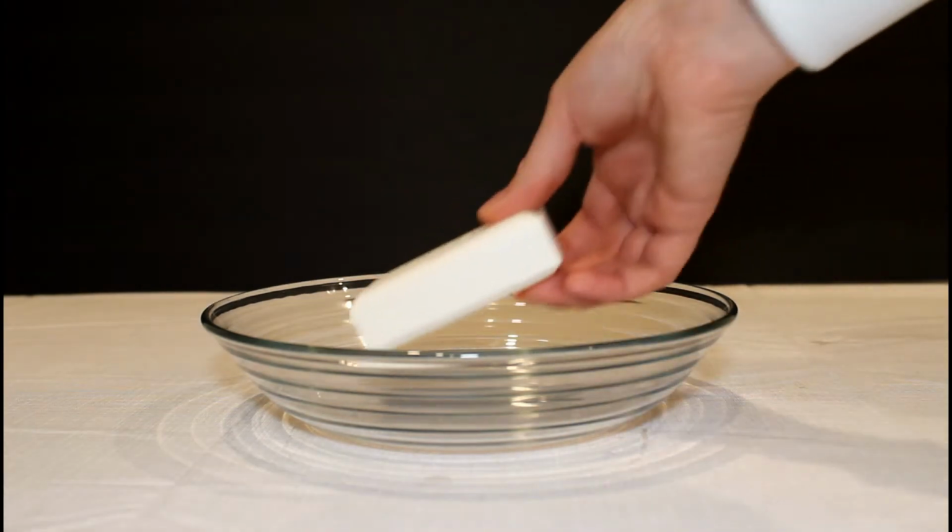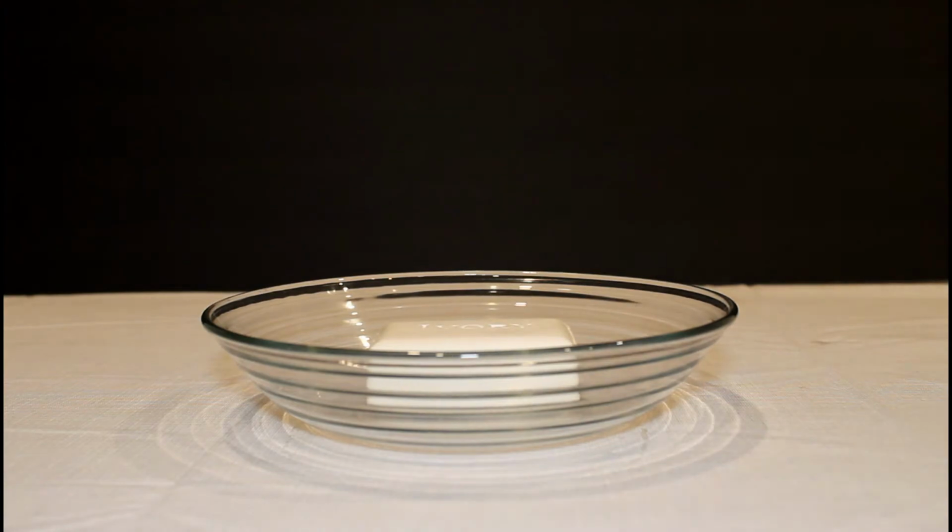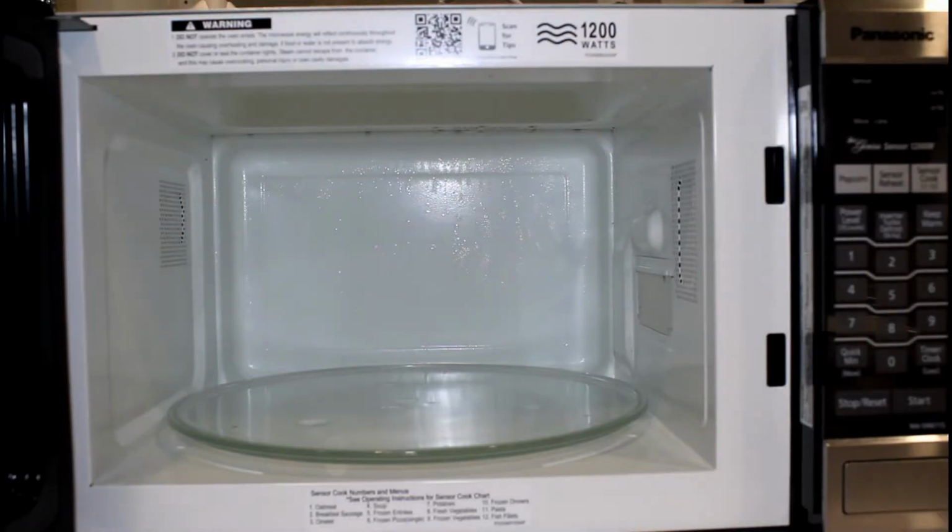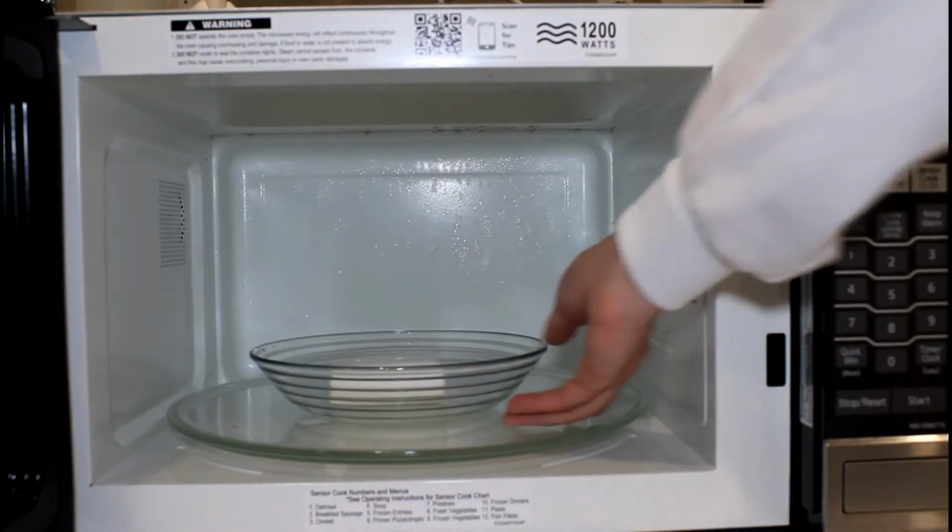First, you want to place the bar of Ivory soap onto a microwave-safe dish. Next, you want to place the dish into the microwave. Microwave the soap for about 1 to 2 minutes. As the soap is in the microwave, it will start expanding.